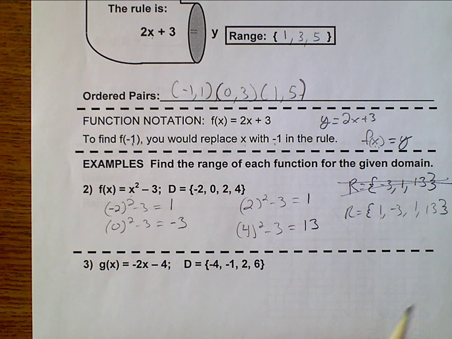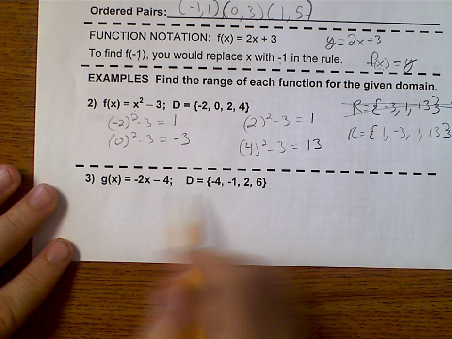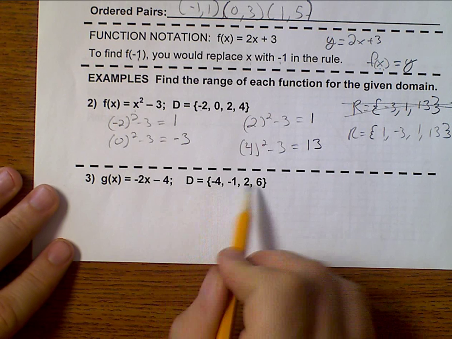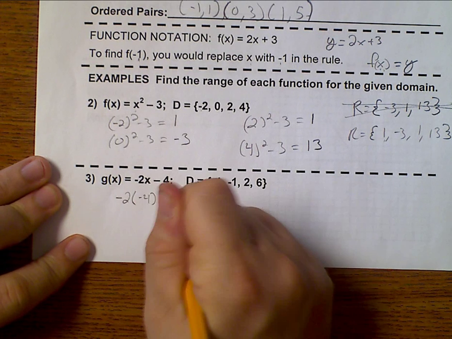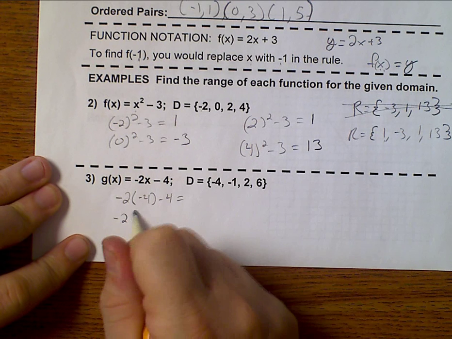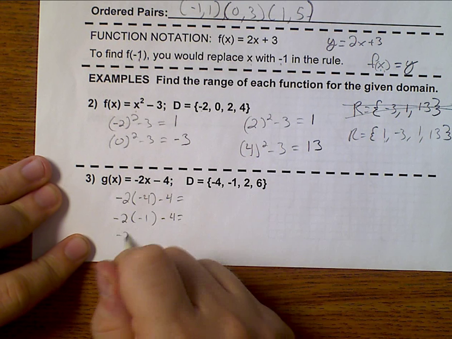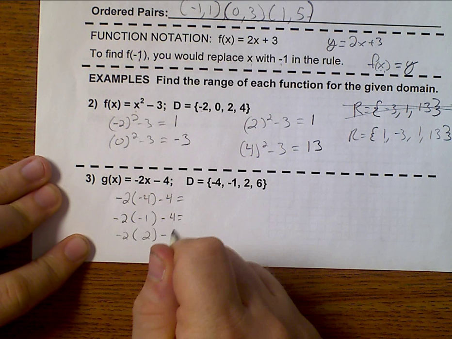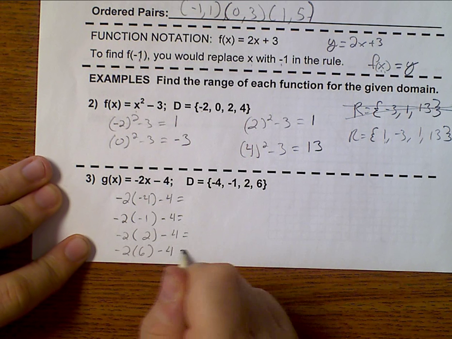Let's go ahead and look at example number 3. We'll do the same thing. We're replacing this x with these numbers. So we have -2 times -4 minus 4. -2 times -1 minus 4. -2 times 2 minus 4. And -2 times 6 minus 4.